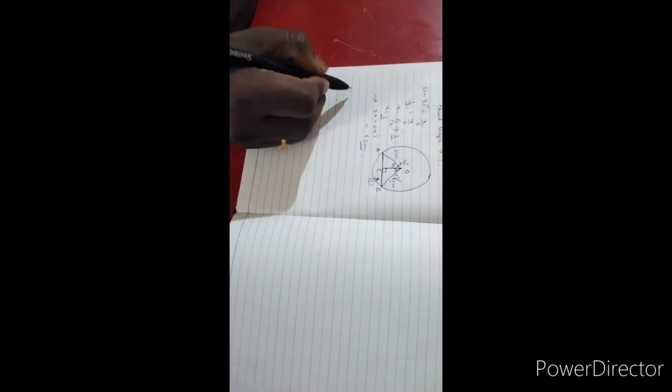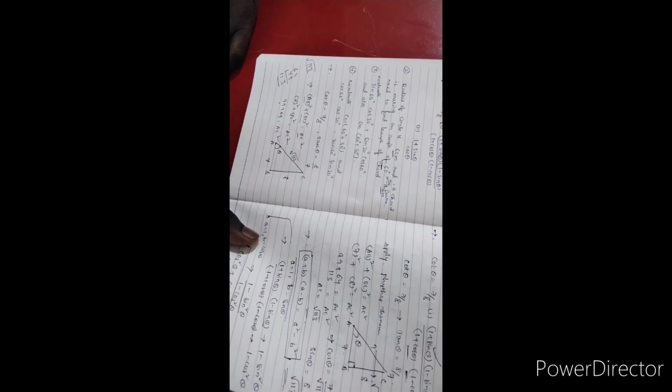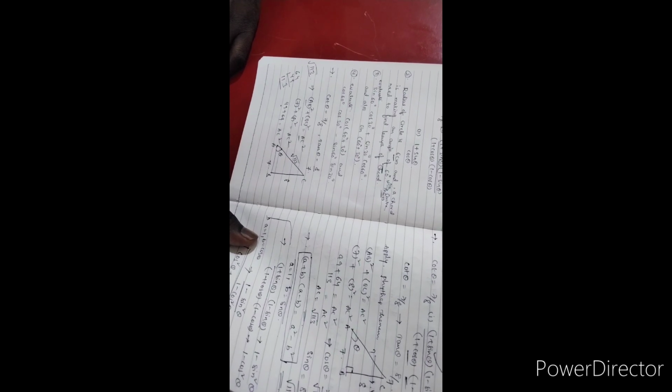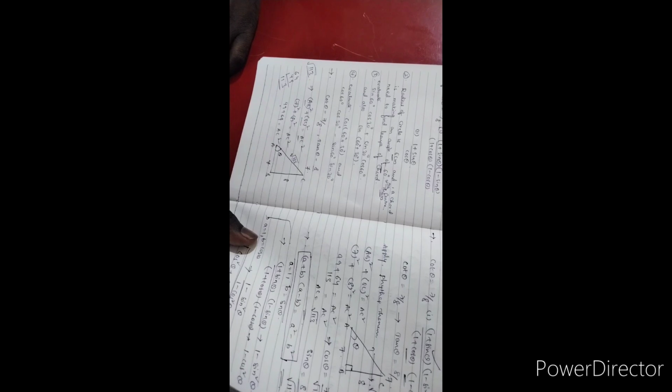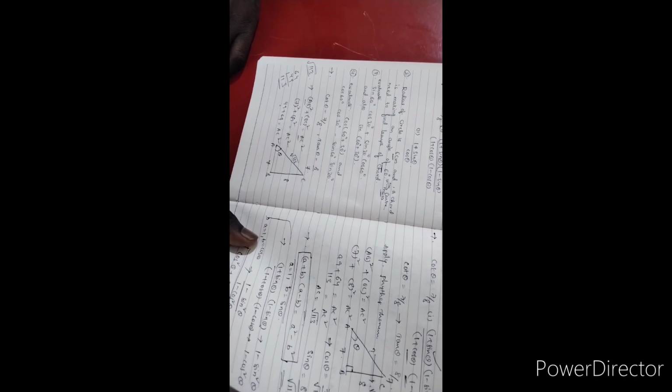And next, coming to the third question: evaluate sin 60 into cos 30 plus sin 30 into cos 60, and also evaluate sin of 60 degrees plus 30. Here we need to find the relation between these two.